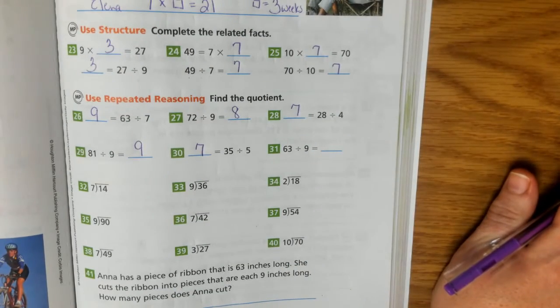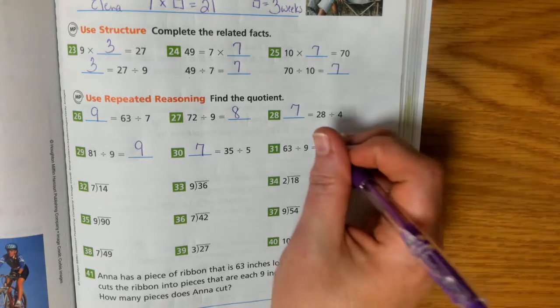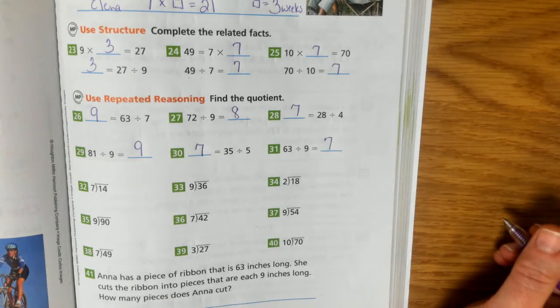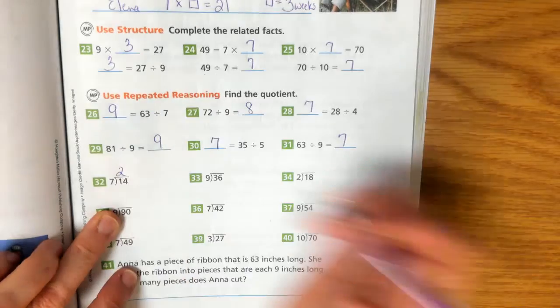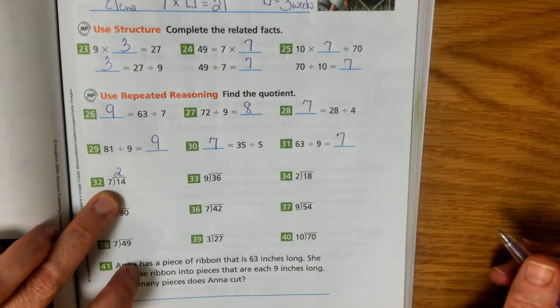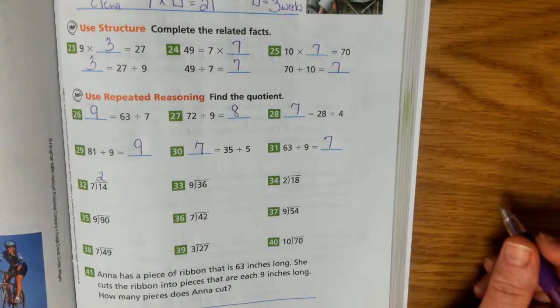63 divided by 9 equals 7. 14 divided by 7. I don't think that one's over there. But that's just half of, right? So it would be 2. If I split 14 in half, I get 7, so it's got to be 2.